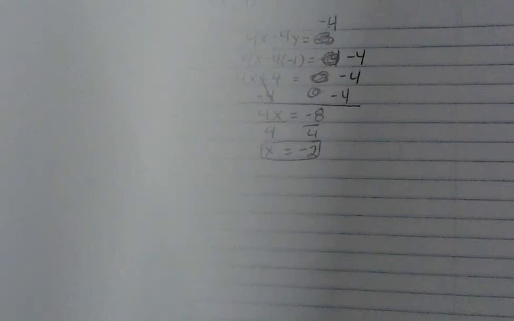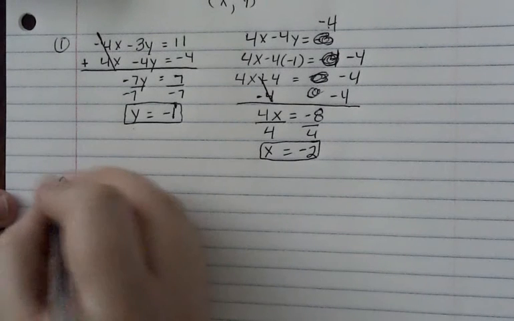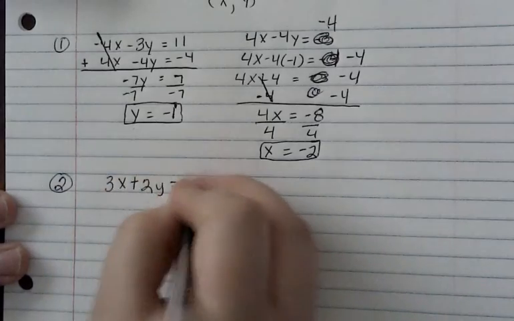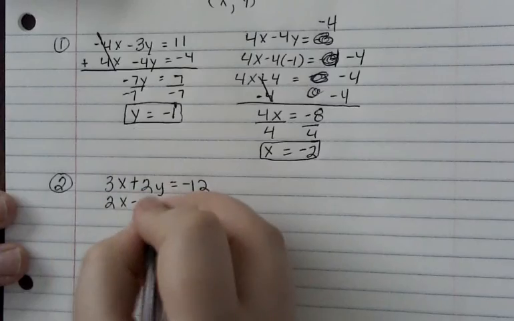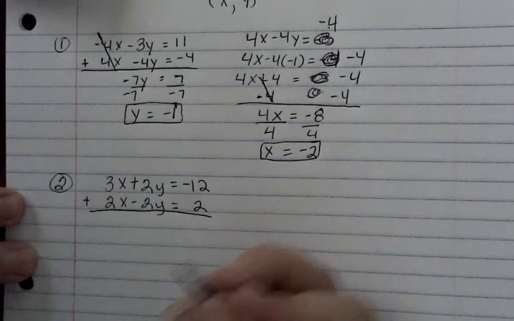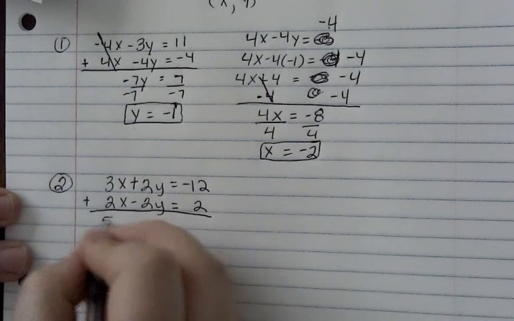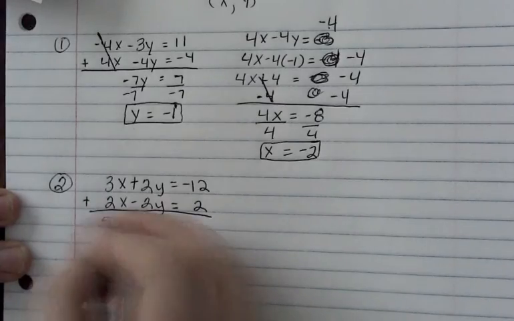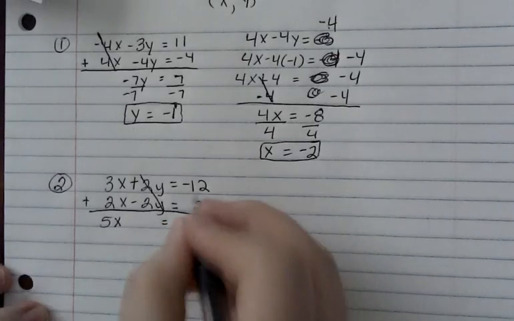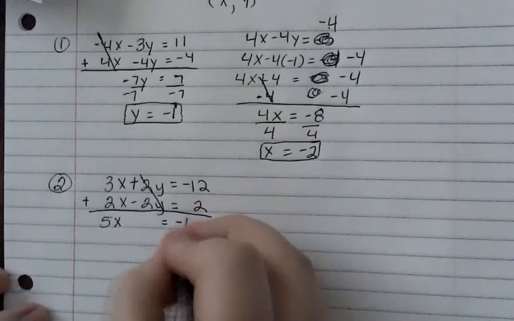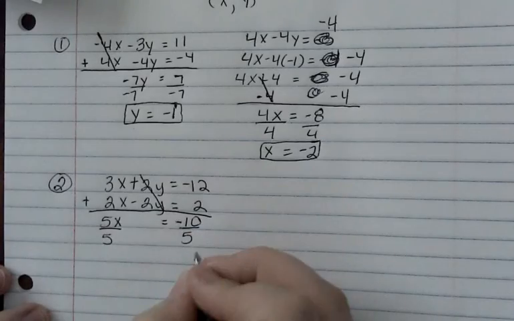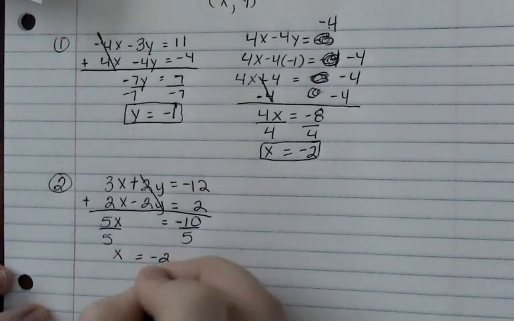So now let's look at number 2. Number 2 says that you have 3x plus 2y equals negative 12. And then 2x minus 2y equals 2. So we're going to add these equations together. 3x plus 2x is 5x. 2y plus negative 2y, well, those give me 0, so that's going to cancel. Equals negative 12 plus 2 is negative 10. Now I'm going to divide both sides by 5 to get x equals negative 2.